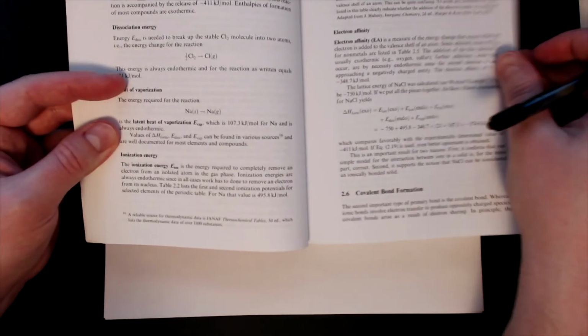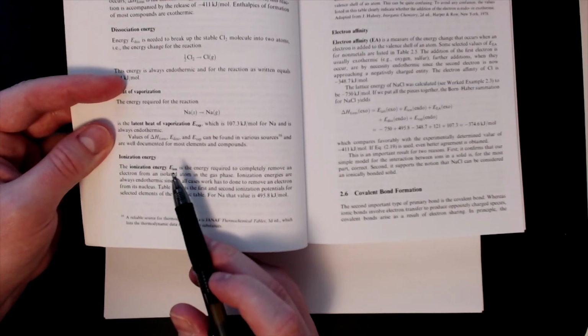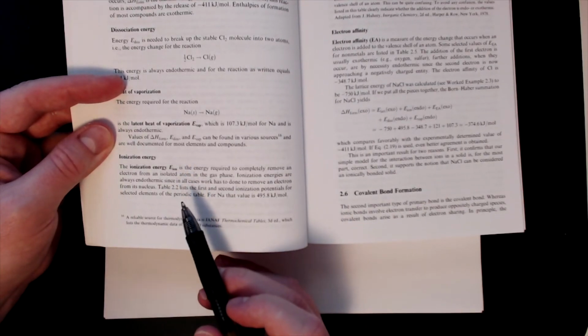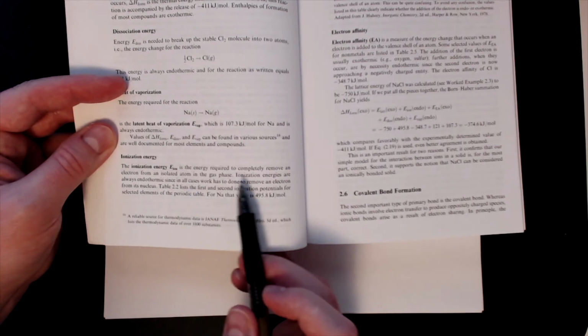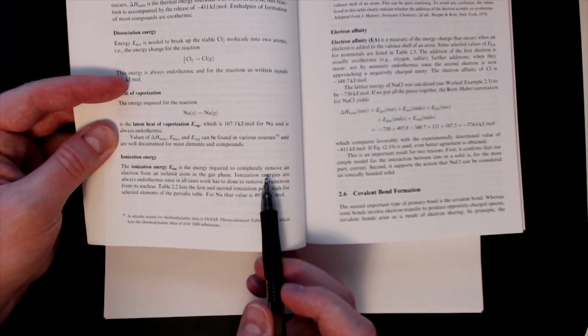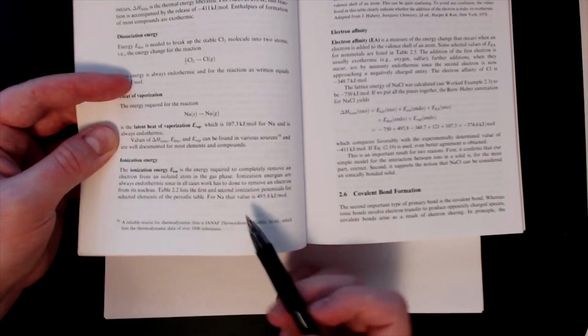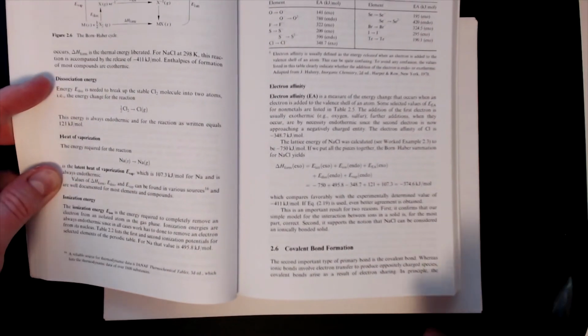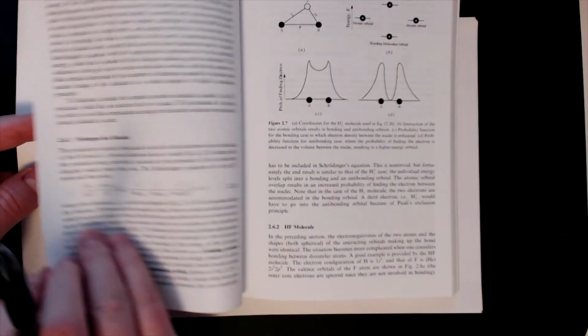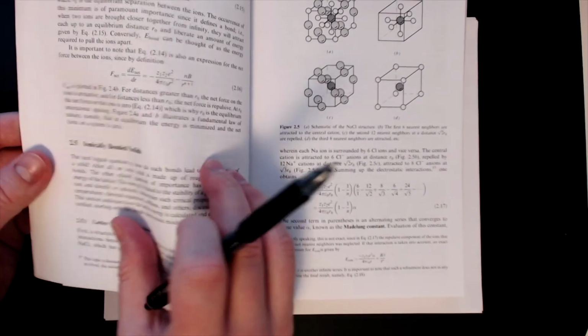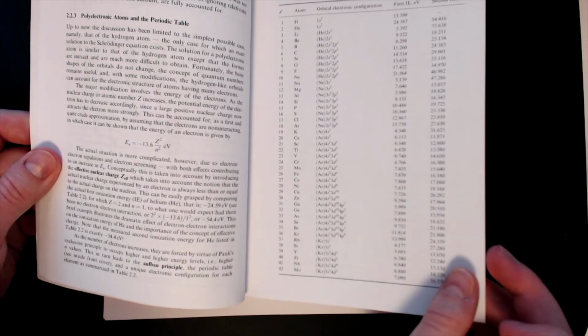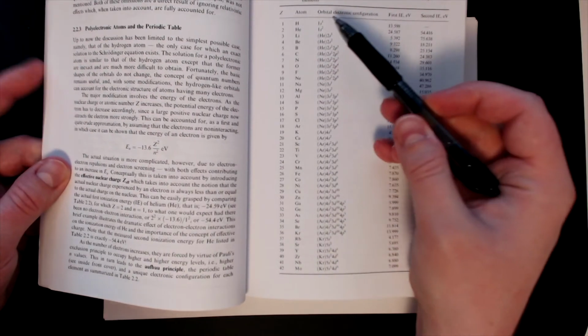If we go to the next one, ionization energy, I'm just going in the order of the book. If we're talking about ionization, we're talking about completely removing an electron, so that's going to be the cation. It's back here.